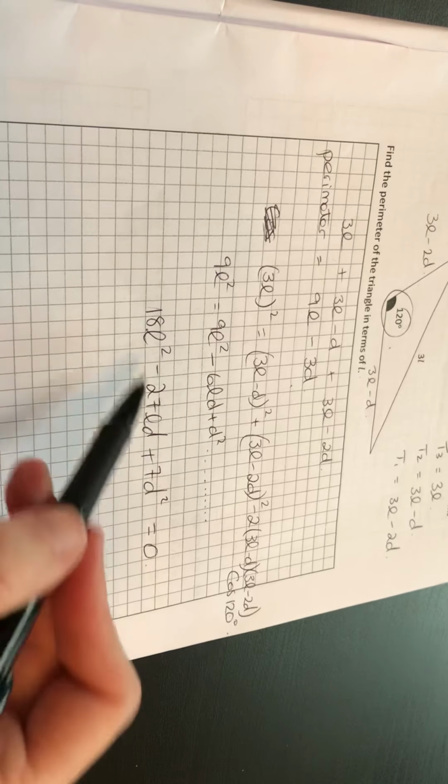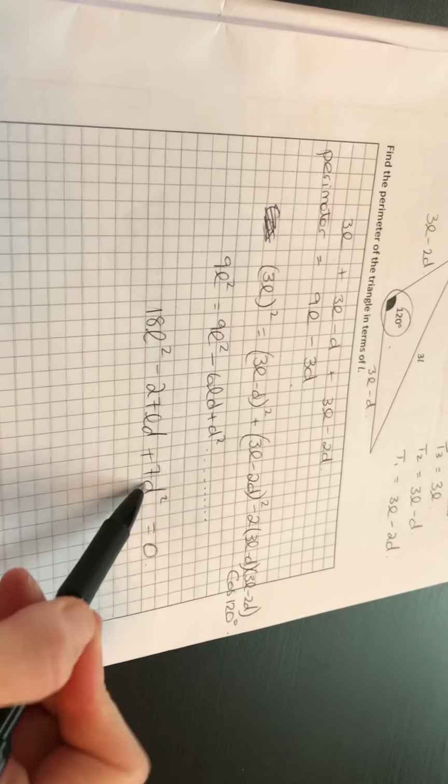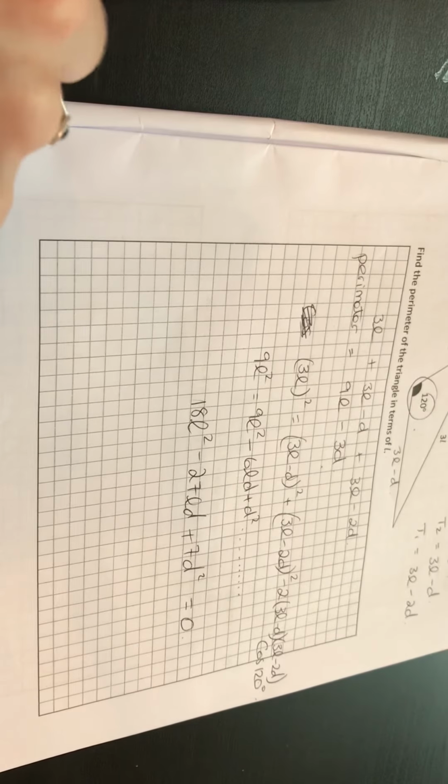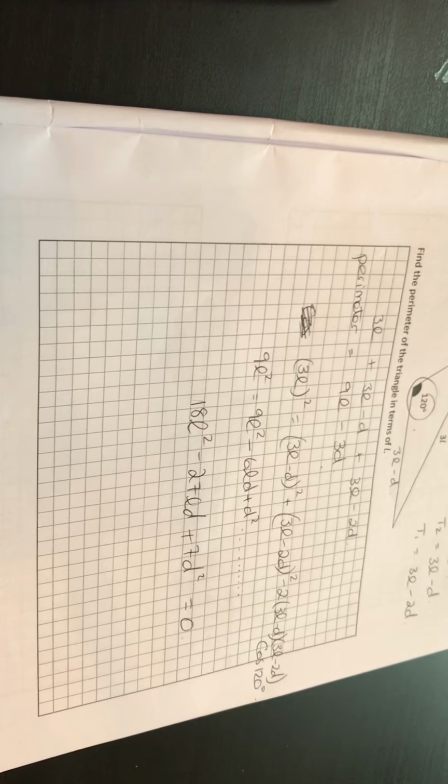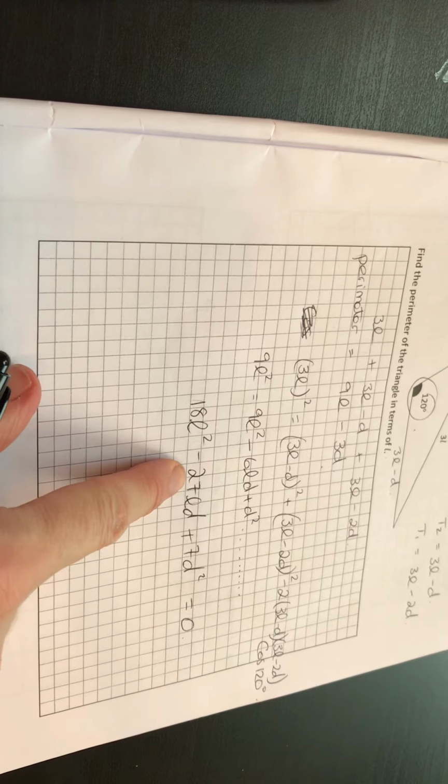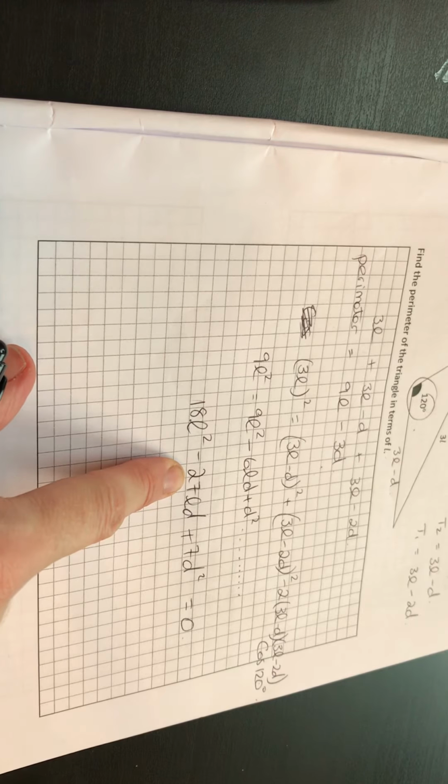So trinomial, factors of 18 times 7, factors of 126 that add to give me 27.